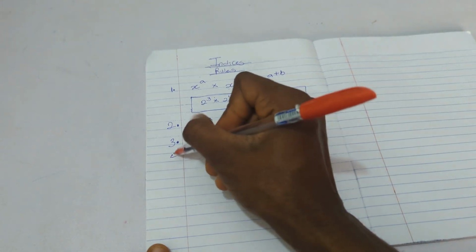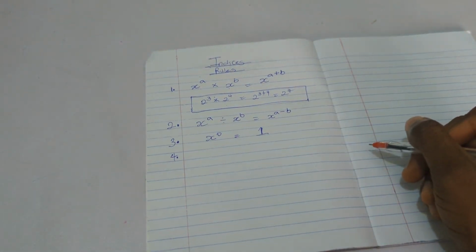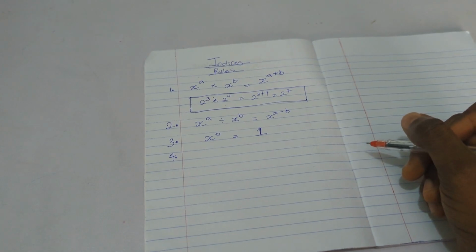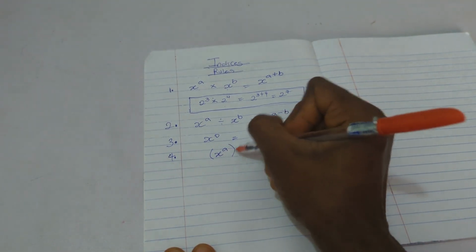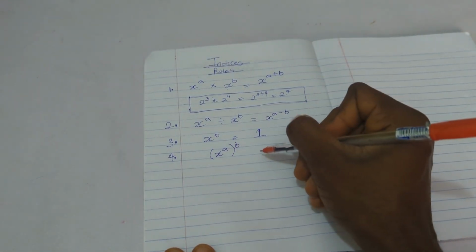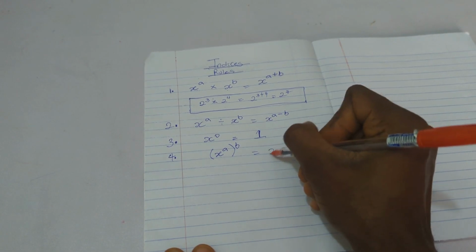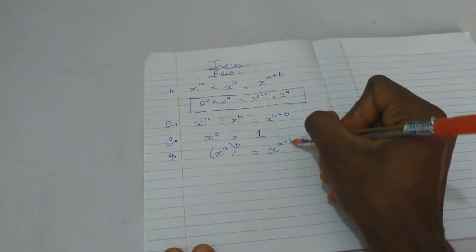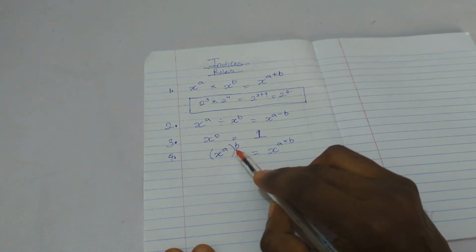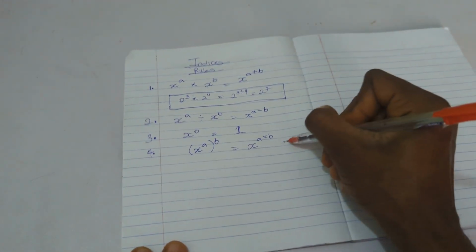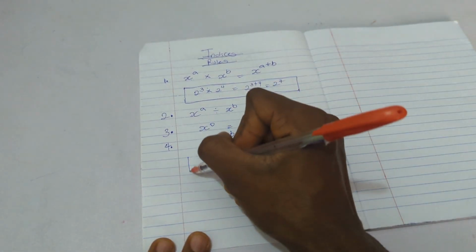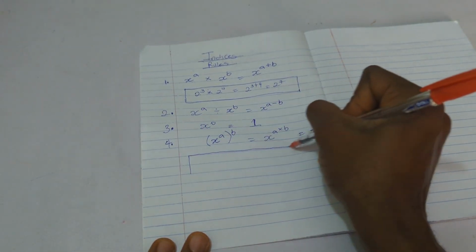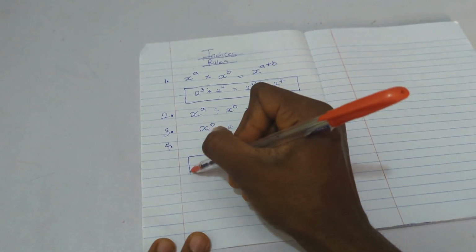The next one is, say you have a relationship between brackets, like a function of a function. Say, for example, we have x to the power of a, now raised to the power of b. In mathematics, we say this is x raised to the power of a times b. That's the inner power and the outer power will multiply, and we can say that is x raised to the power of ab. So let's see where that really works together. Let's say, for example, we have this.